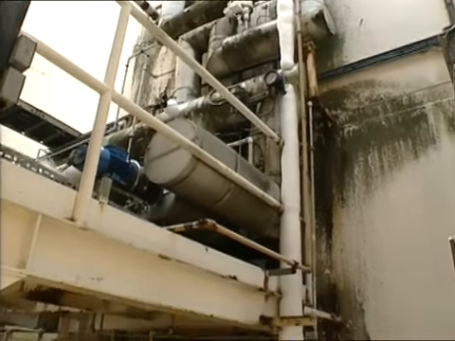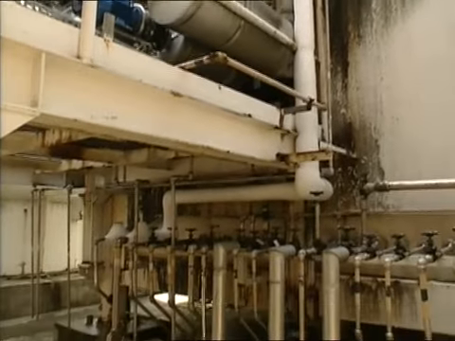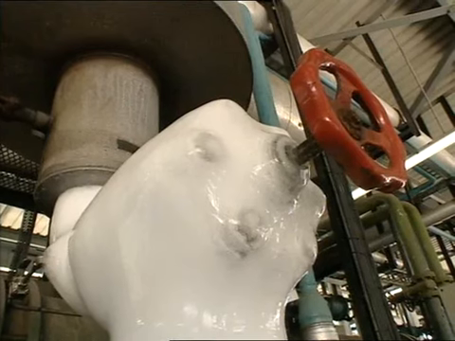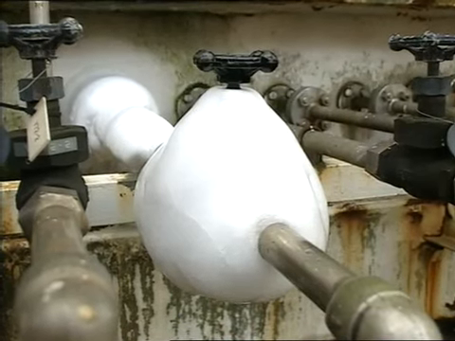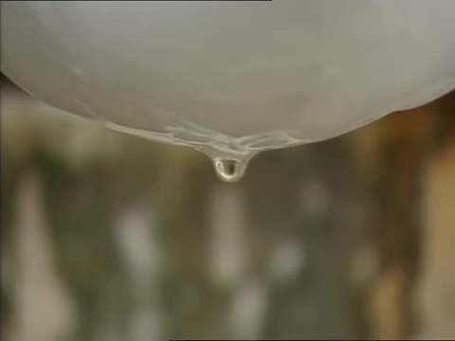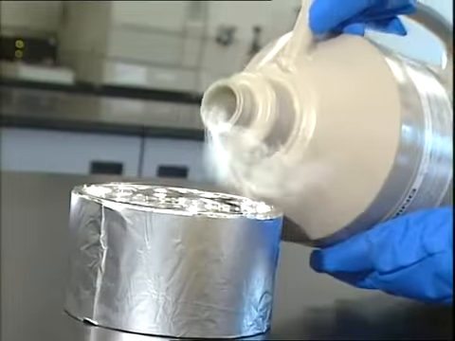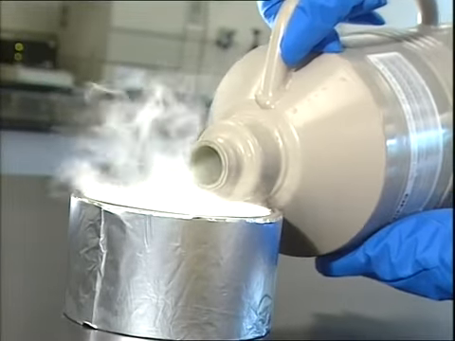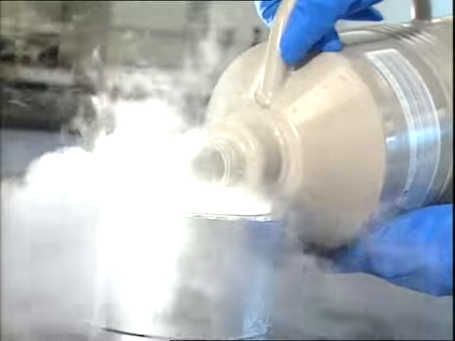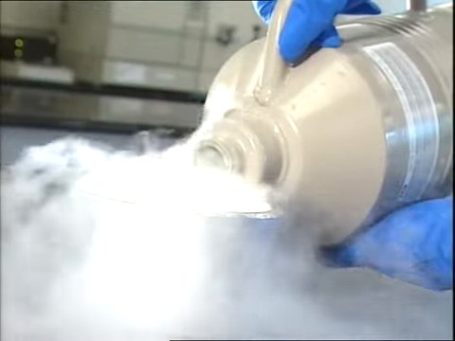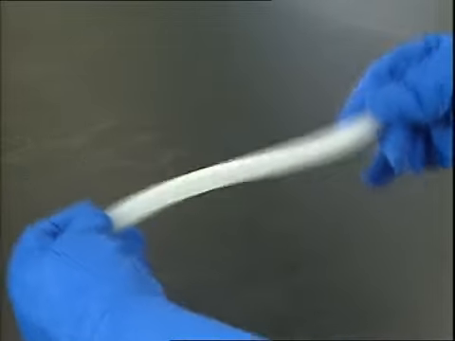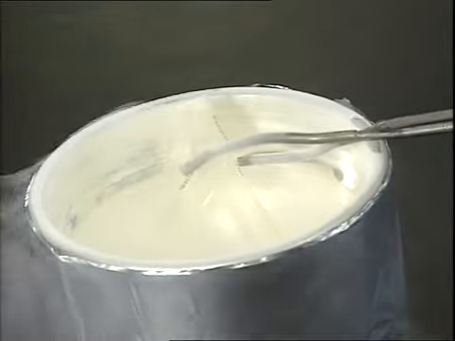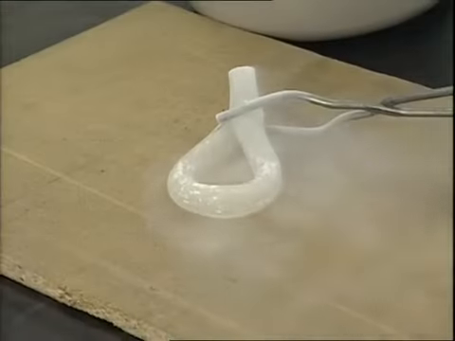You can see that the connecting tubes to these tanks are frozen on the outside. That's because liquid air is so cold that it freezes the water and the surrounding air. Liquid nitrogen is extremely low in temperature. If we pour it out, it evaporates quickly. If we place plastic tubing in it, the tubing very quickly freezes and becomes hard and brittle.